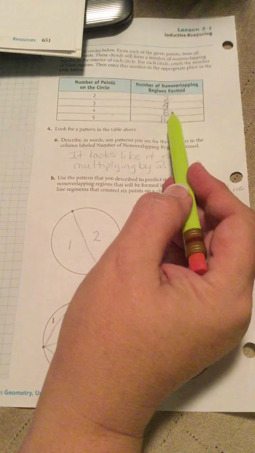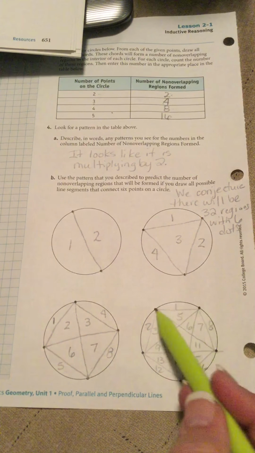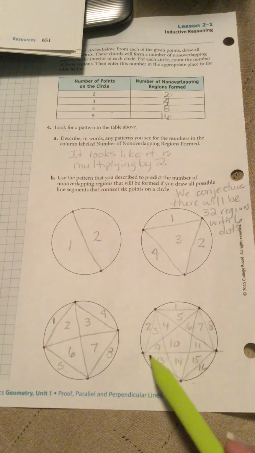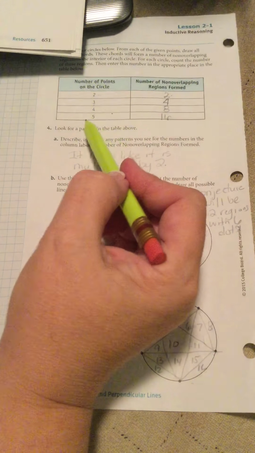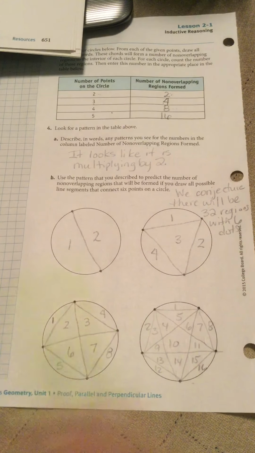So 4 is 8. And then for 5, it kind of looks like a star. So make sure you get all the pieces, and then number in some kind of order where you can keep track. And so for 5 points, there are 16 pieces.